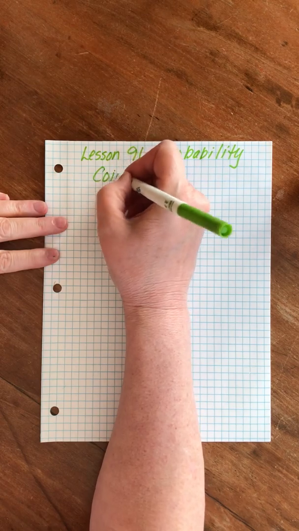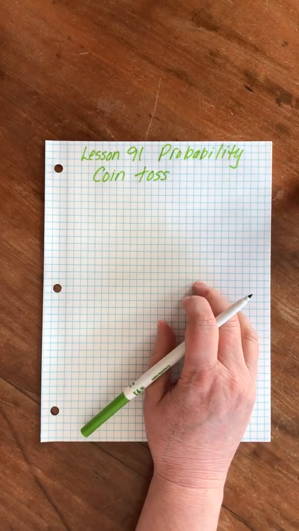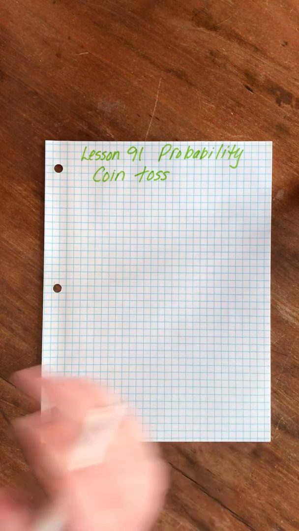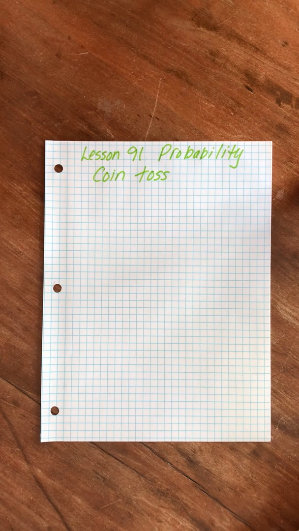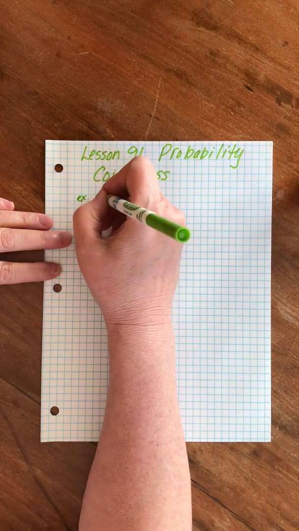And it's not a penny that came from a casino or a joke shop that may be weighted to favor flipping towards heads or tails. It's just an ordinary coin, so you know that every time you flip it, you're going to get either heads or tails, right? And you can calculate the probability. Let's try the first example.